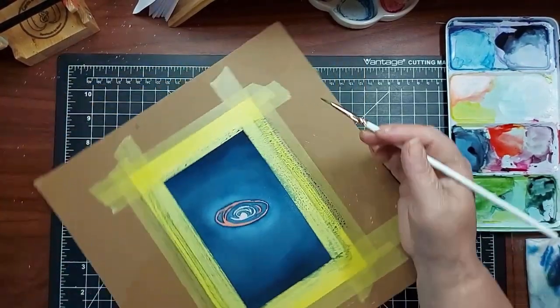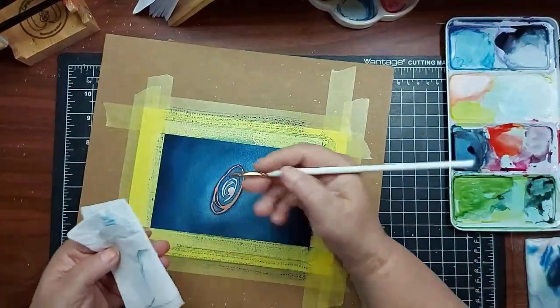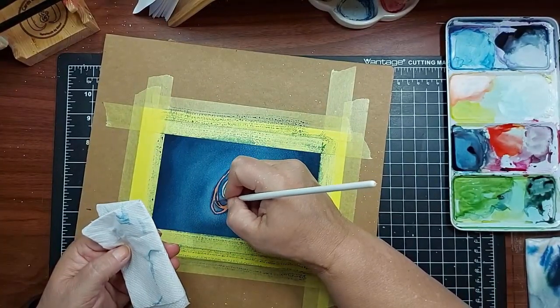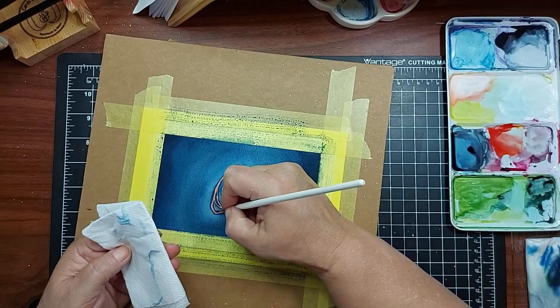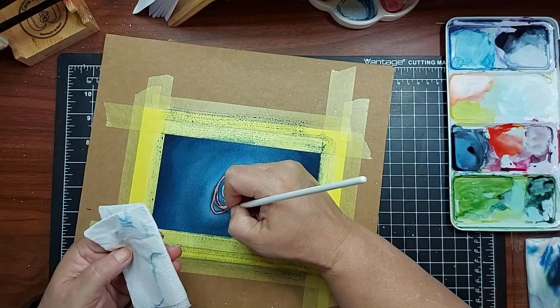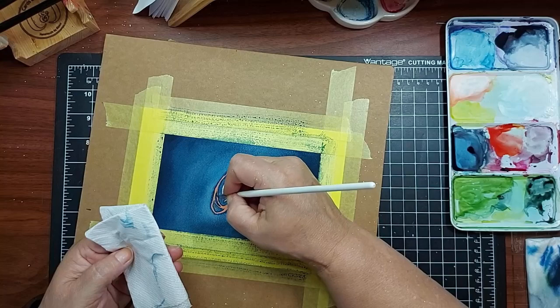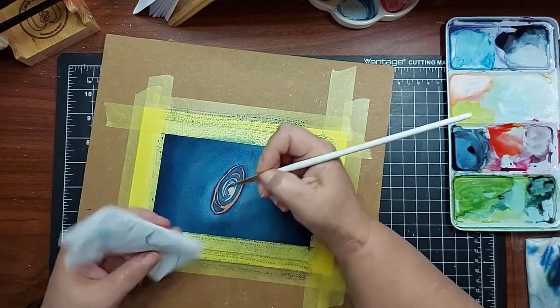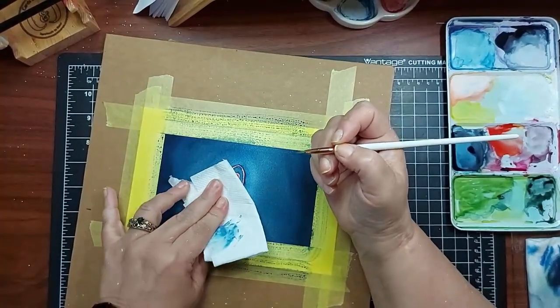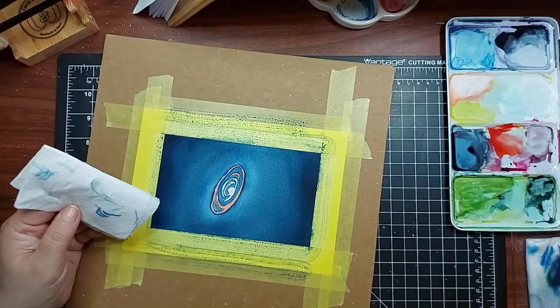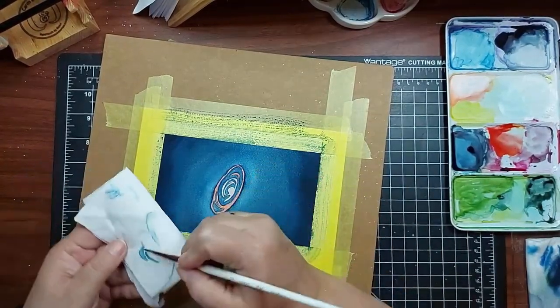Much better, I think. Ooh. I like it. I like it.